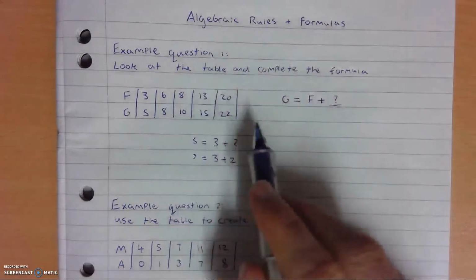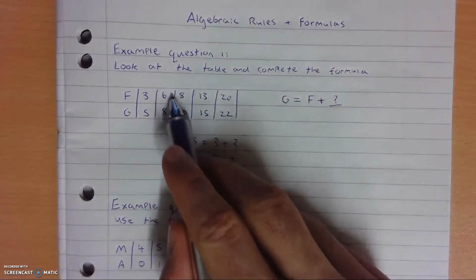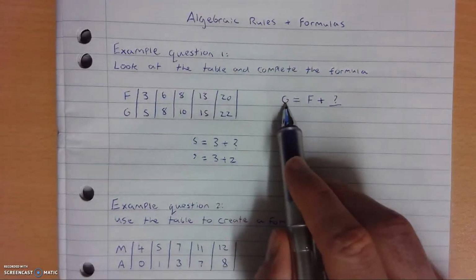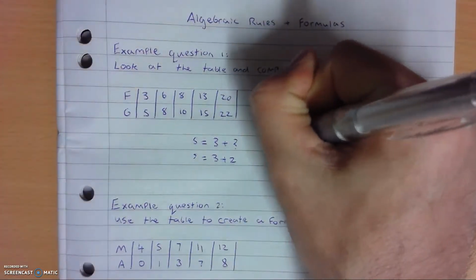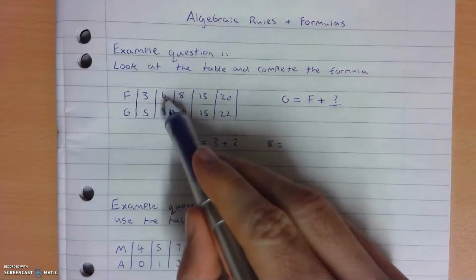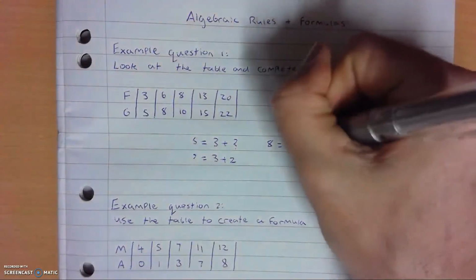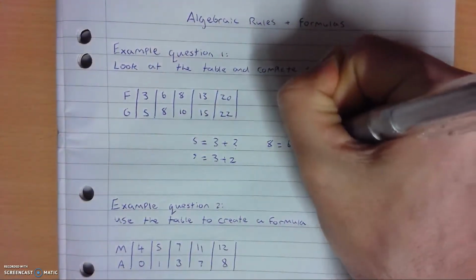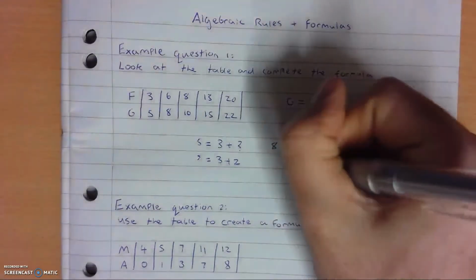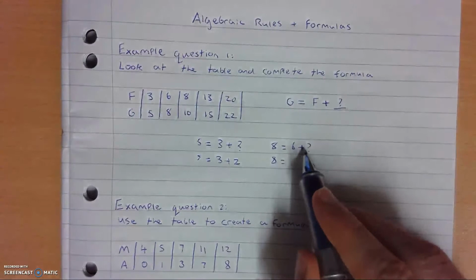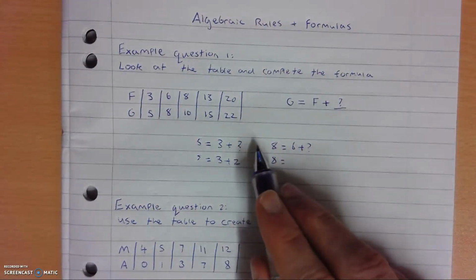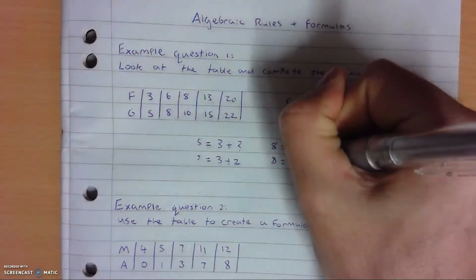All right, now I'm going to try that out again with these two numbers. So when G equals 8, my F value will equal 6 plus something I don't know. Now I know that 6 plus 2 will equal 8, so I can write that in.